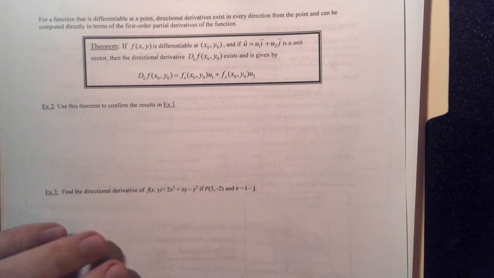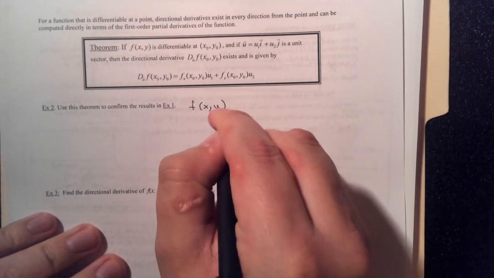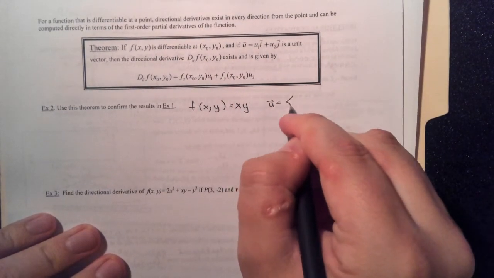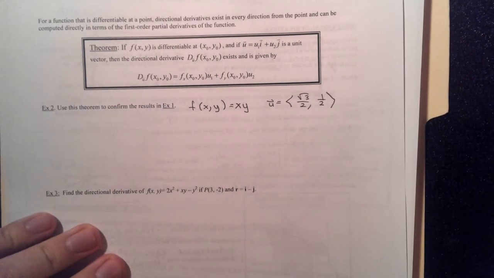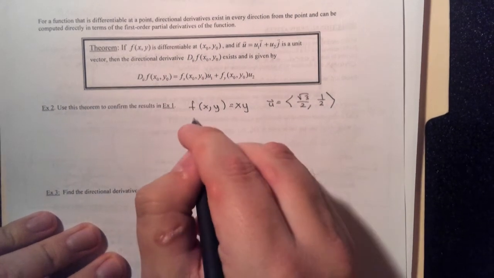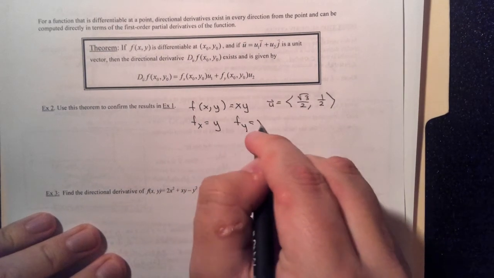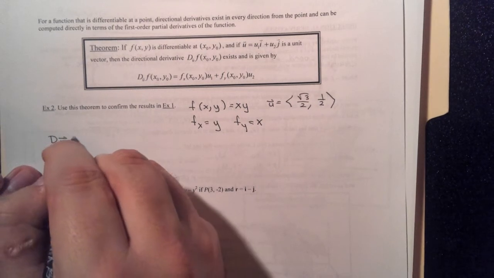So I want to use this theorem to confirm the results in example 1. So in example 1, my function was f of xy equals x times y, and my unit vector was root 3 over 2, 1/2. And I know I'm looking to get the same answer of 1/2 plus the square root of 3. Well, my partial derivatives are y and x.